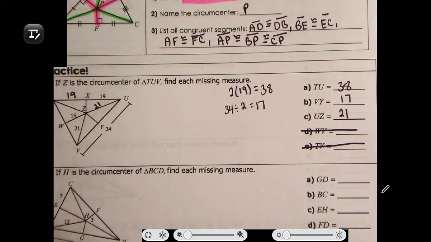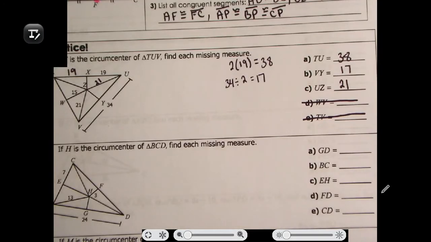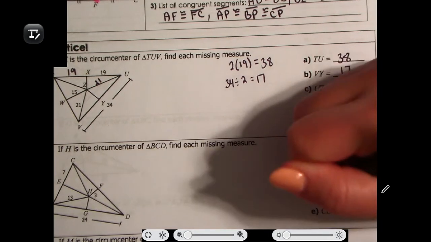And that's it. I'm not doing these 2, because that requires the Pythagorean theorem, which we're not going to get to just yet. So we'll move on from that and take a look at number 2. With number 2, there are a couple that I'm going to cross out as well. We're only going to do a couple of these.